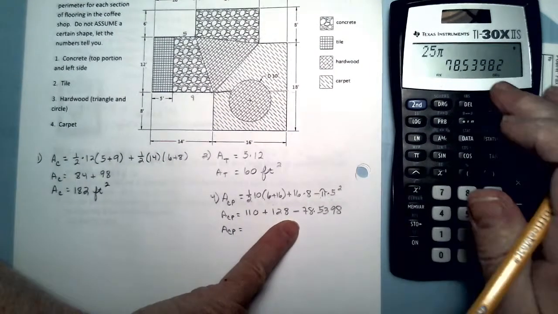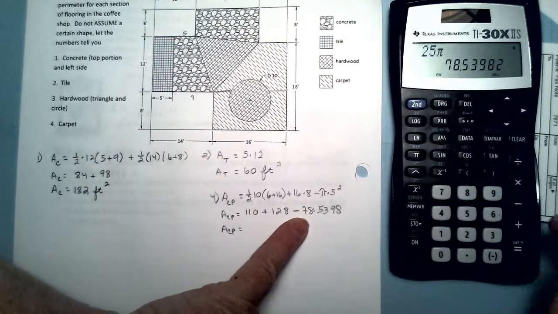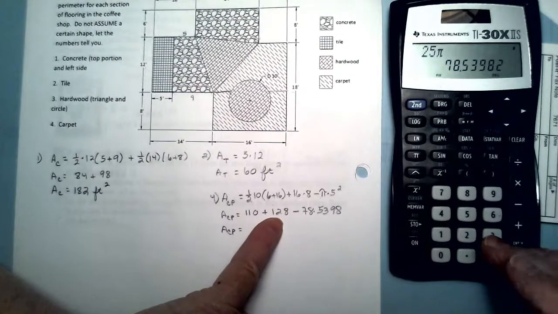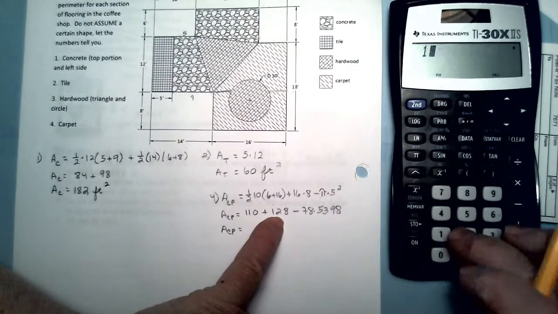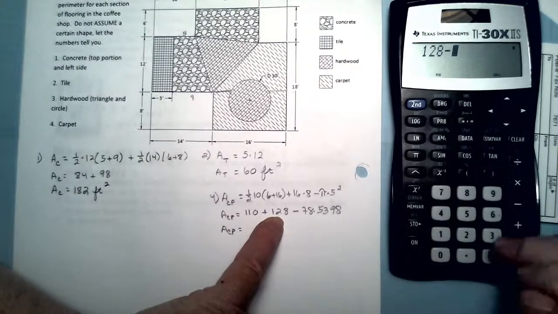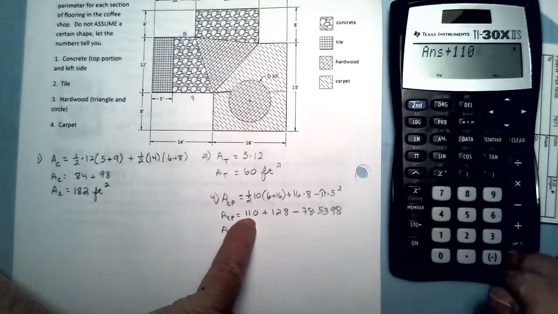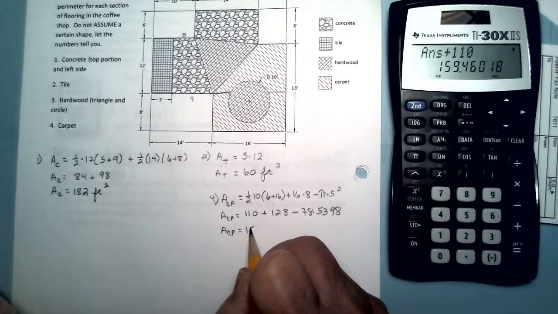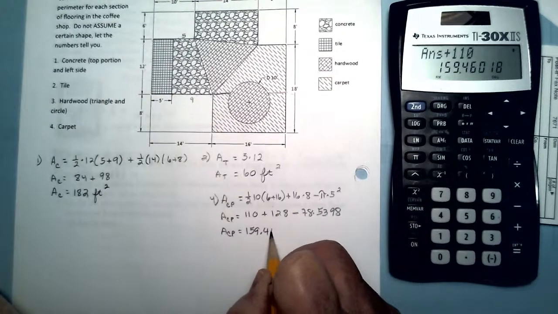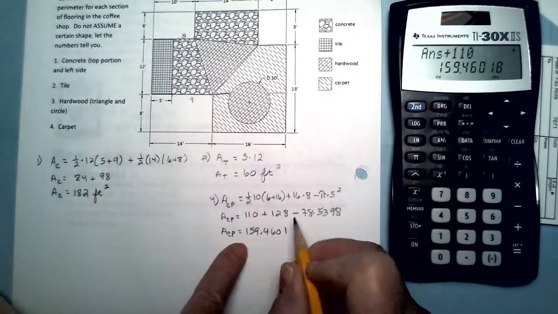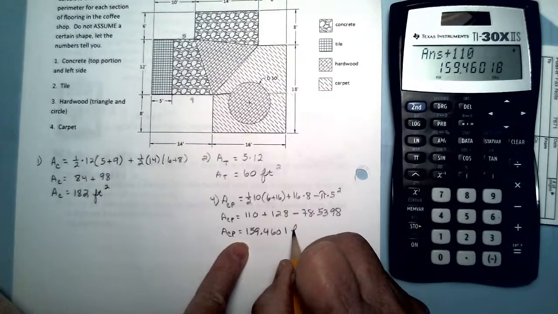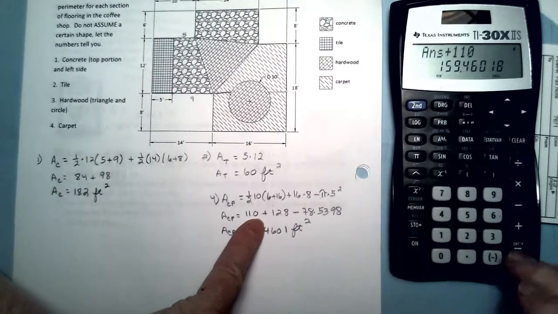This is a negative going to be subtracted, so I'm going to recall that. I'm going to do 128 minus, recall that answer, and then add 110 to it. Add 110. So I get 159.4601, and these are square feet.